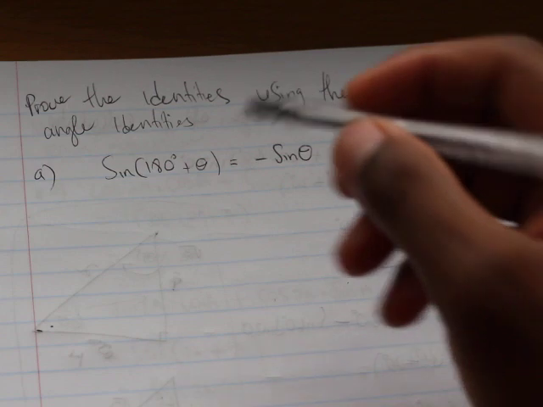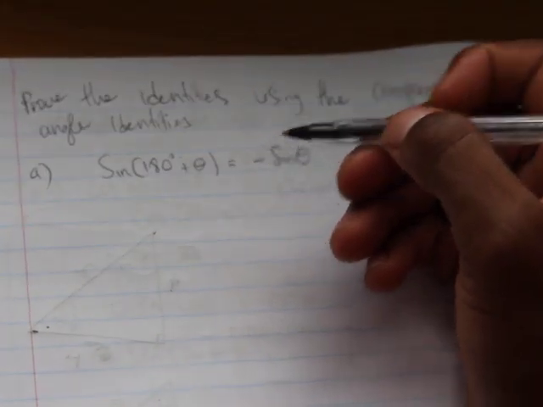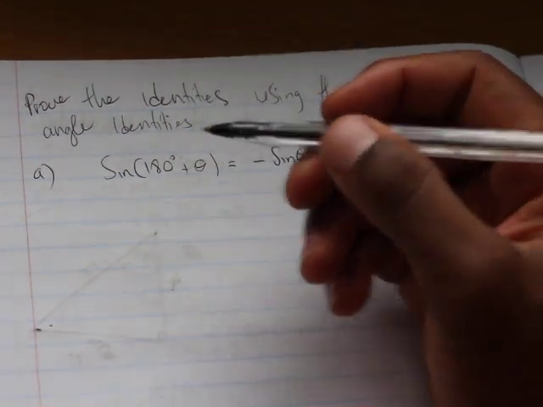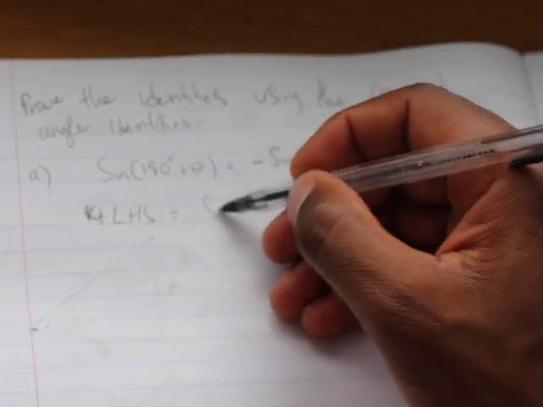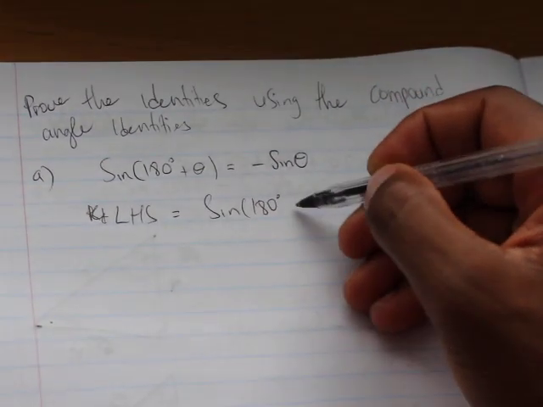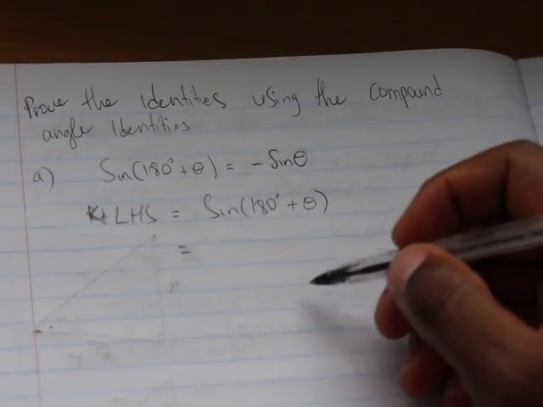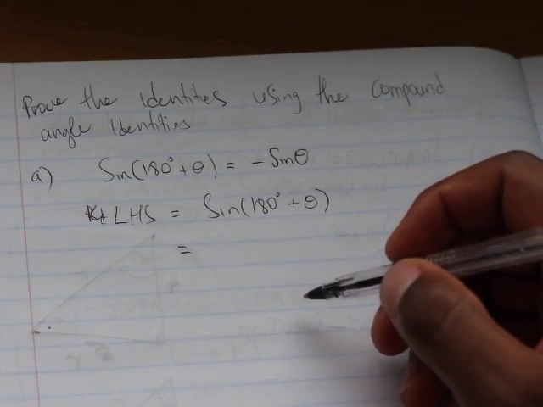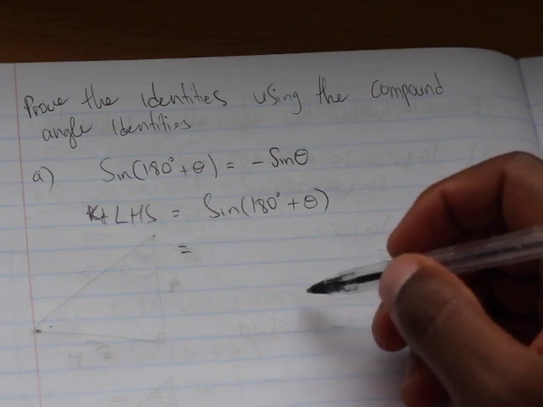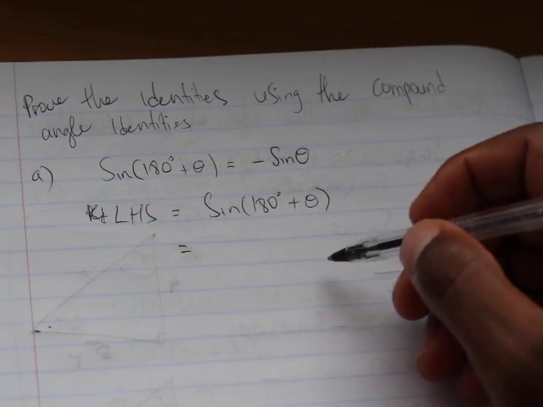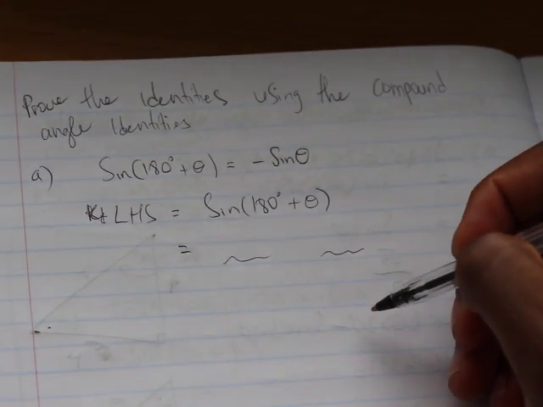So we're just going to expand this. The left hand side is equal to the sine of 180 degrees plus theta, and that is fine. Now we need to expand the left hand side. How do we expand? We know we're going to have two products here.